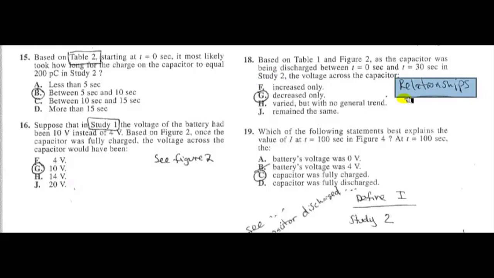It's about relationships. As the capacitor is decreased, what is going on? Looks like this is decreasing, but it looks like the time is increasing.